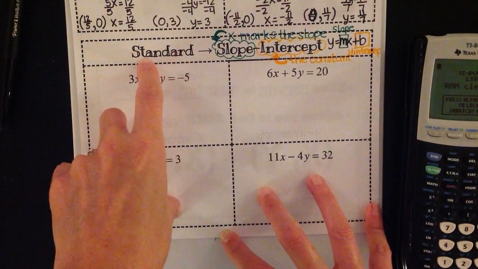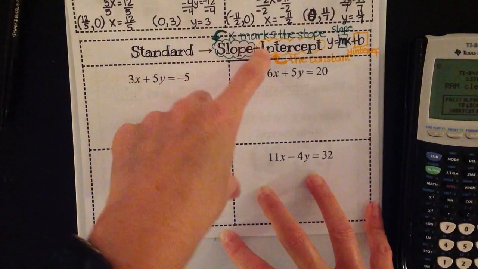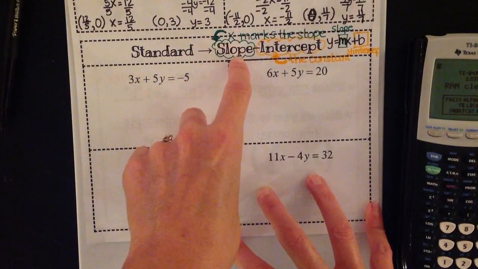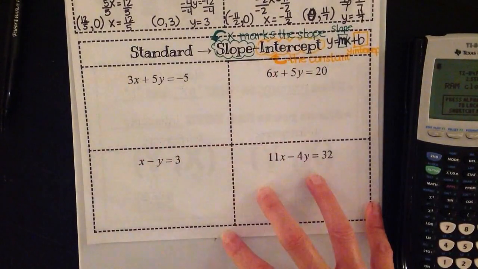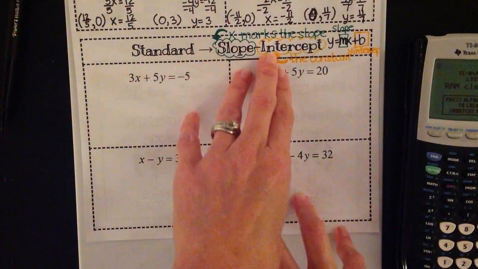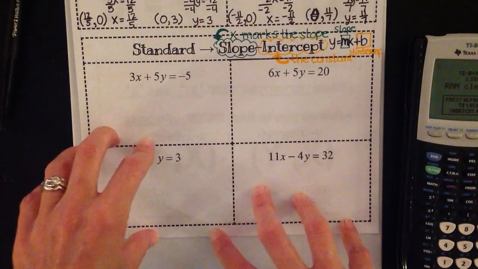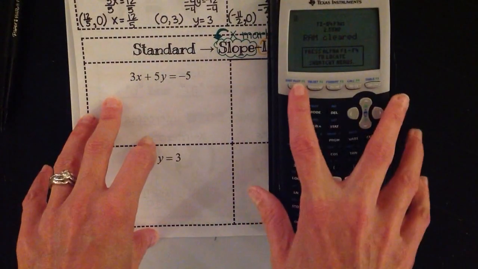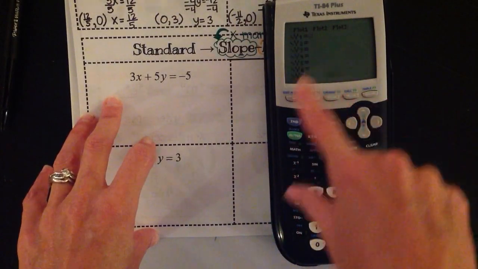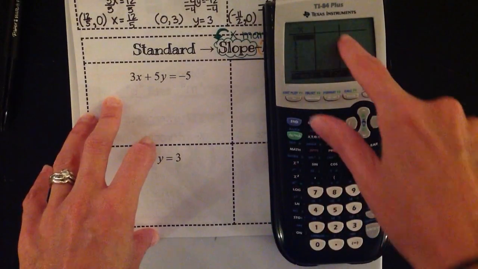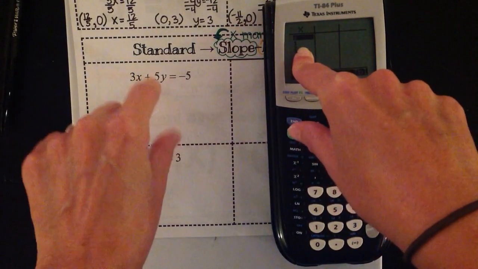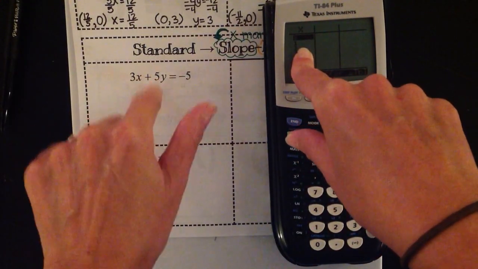Unfortunately, you can't do that with standard form, so it's easy if we rearrange it into slope-intercept so we can see where x is to identify the slope, and then we can easily see the constant, which would be our y-intercept. This will also allow us, by rearranging it into y equals mx plus b, to use the y equals button on our calculator to type in, and then we can go to a table to check to see if there are any ordered pairs that are on our graph line or in that equation.